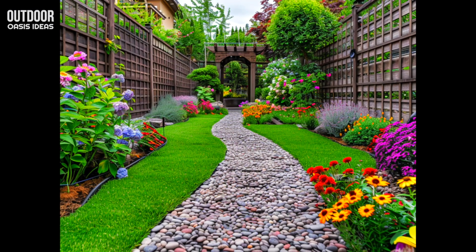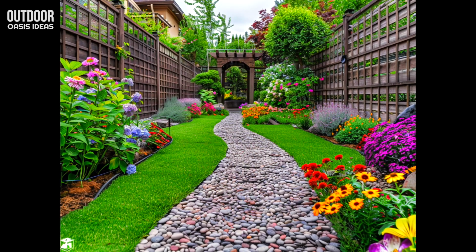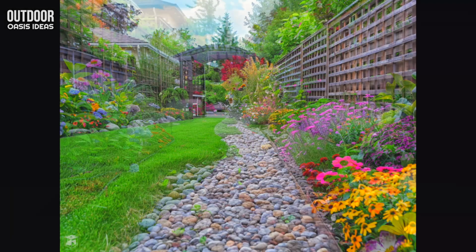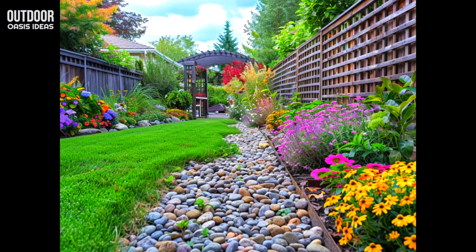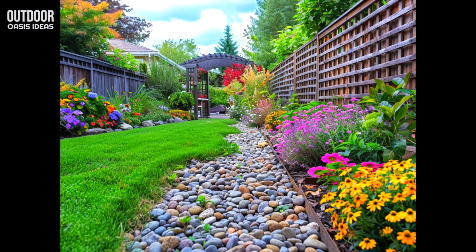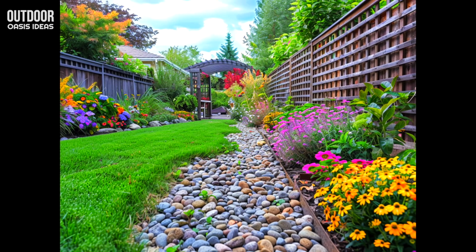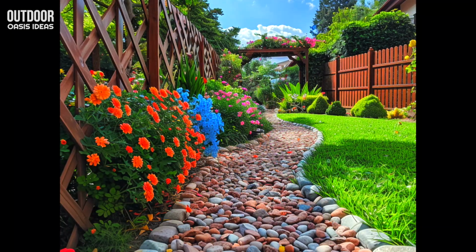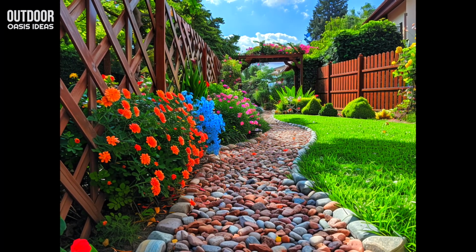Let's not forget about seasonal updates. One of the joys of gardening is watching your space transform throughout the year. In spring, focus on planting bulbs like daffodils, tulips, and crocuses for a burst of color. Summer is the time for lush greenery and vibrant blooms, while fall offers warm tones with chrysanthemums, asters, and ornamental grasses. Winter doesn't have to be dull.